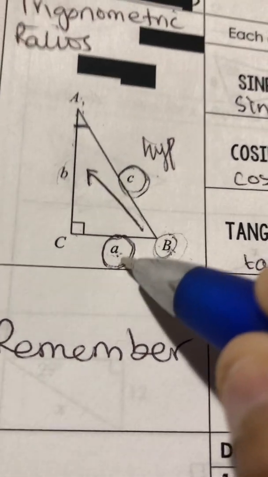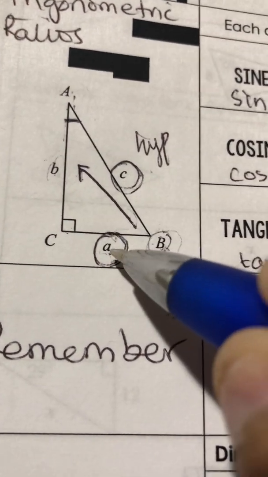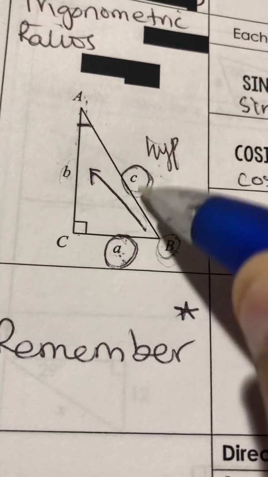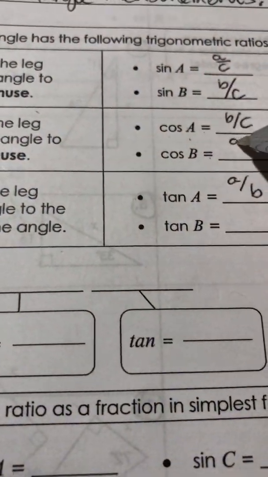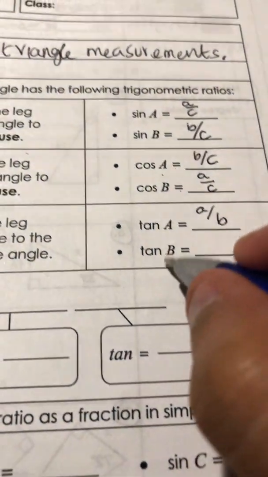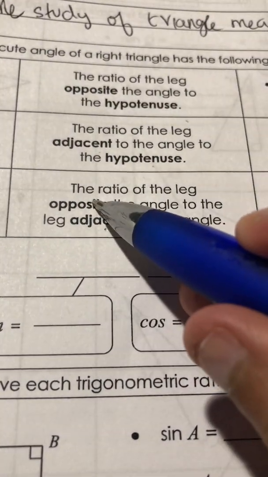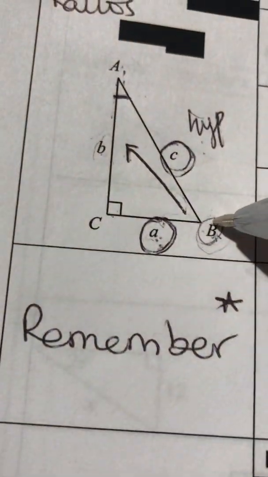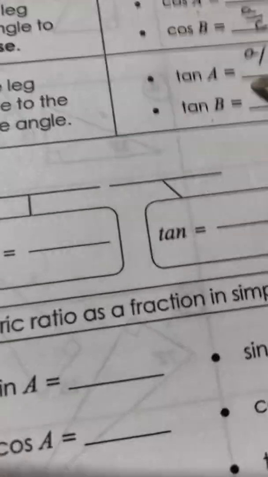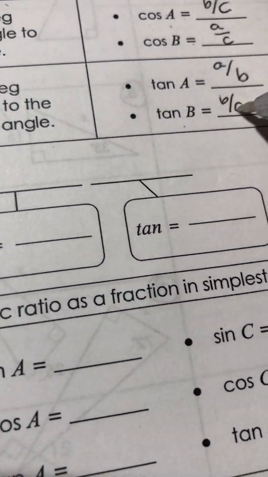This is the side adjacent, which is next to angle B. Adjacent over hypotenuse, so adjacent is A and hypotenuse is C. So cos of B is A over C. And tangent of B is the opposite side to the adjacent side. The opposite is this and adjacent is this, which will be B over A.